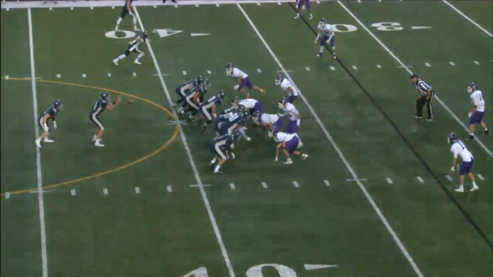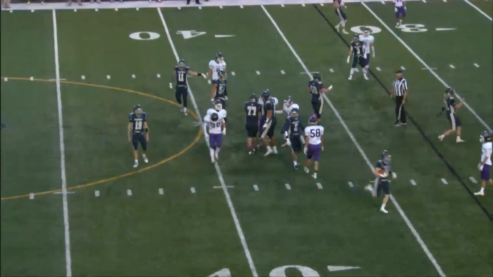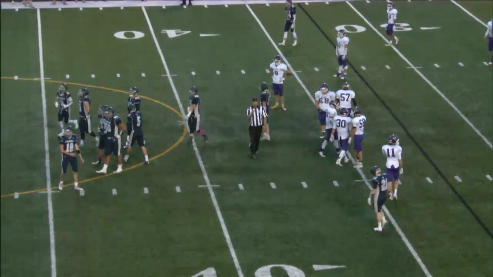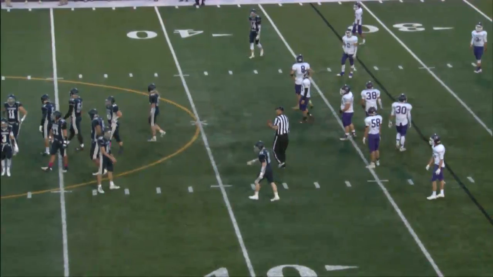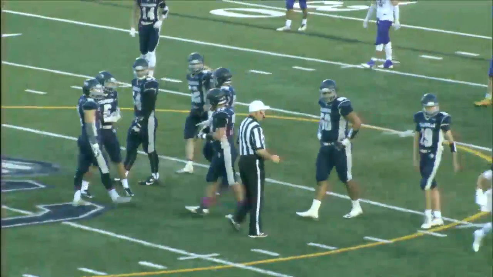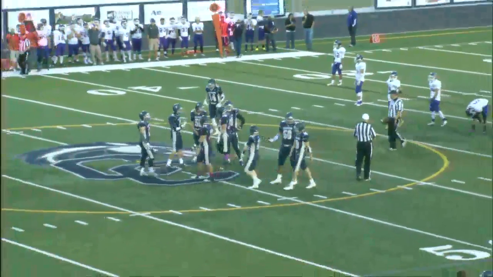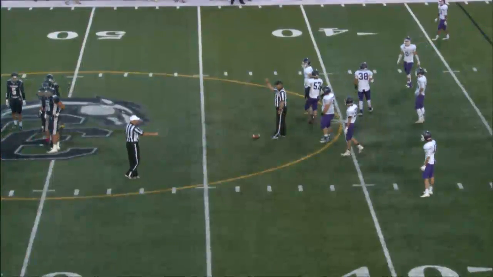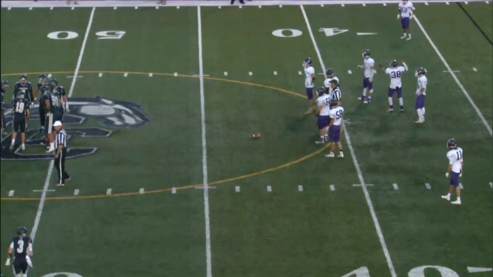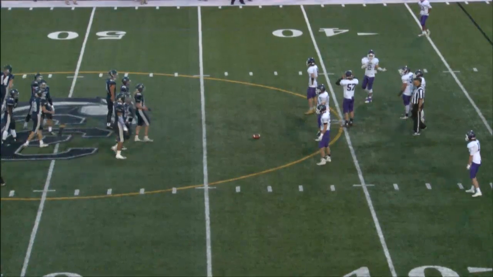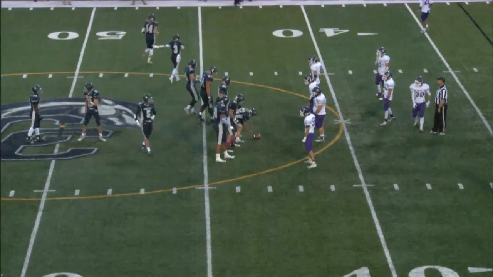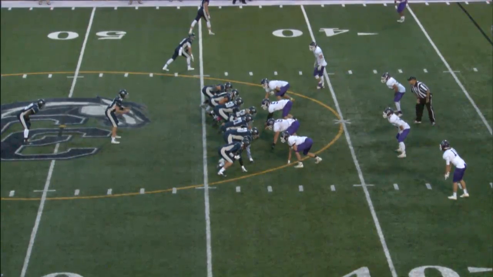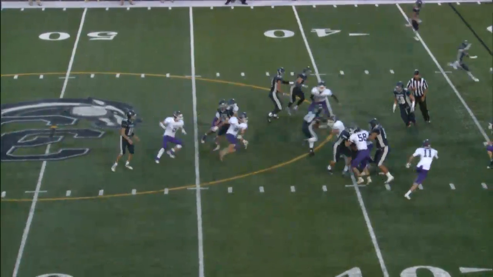Ball is snapped, and they did not get it off. Referee in the backfield called a delay of game. The ball will move back 5 yards. It'll be a 4th down and 13 for the Chargers. Let's see if they continue to keep the ball, try to put it on the ground and wind off more of this clock. We are now down to 1 minute and 52 seconds left in this game. Barring an extreme miracle, it looks like the Chargers are going to be hosting a 2nd-round playoff game next week here at Corner Canyon High School.